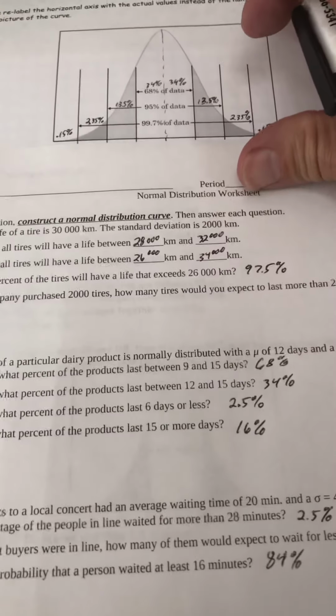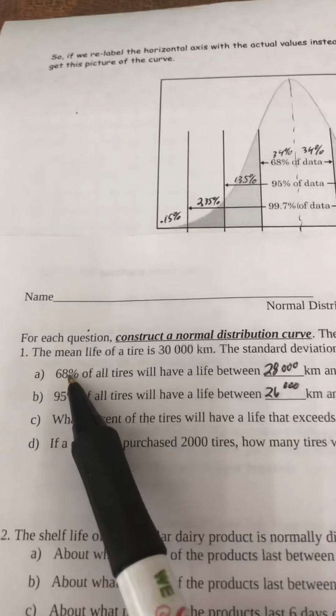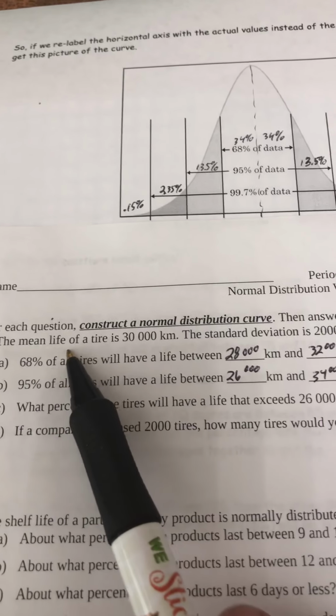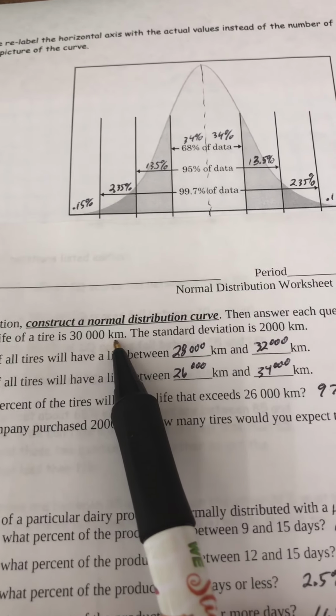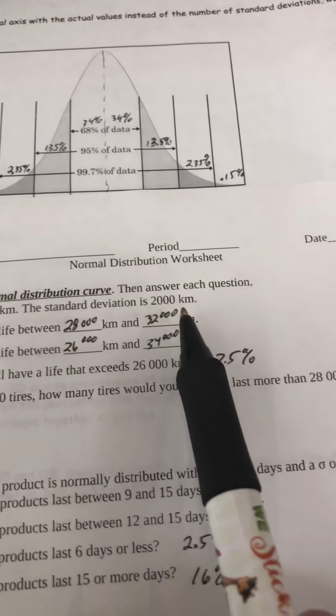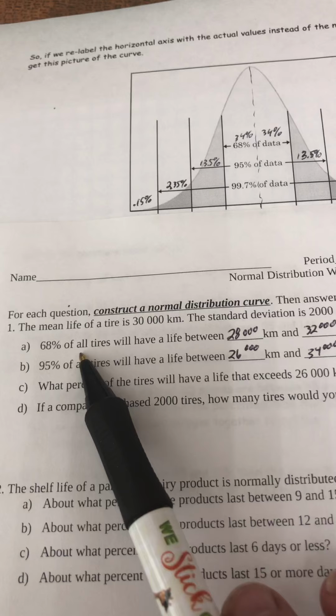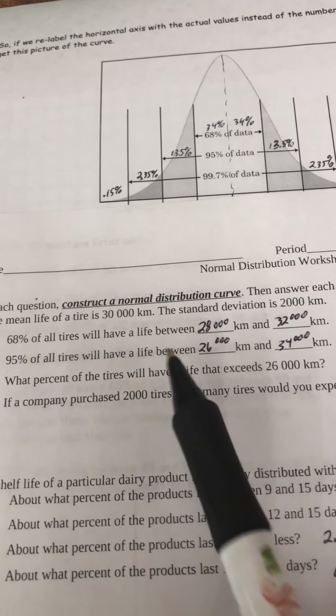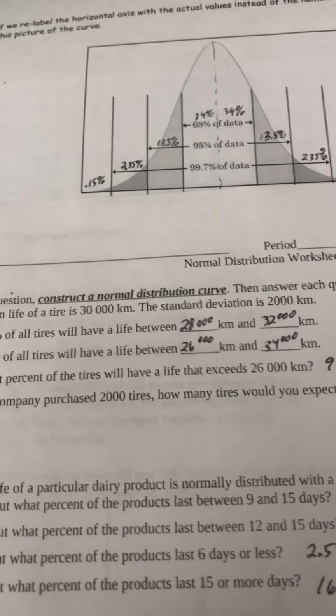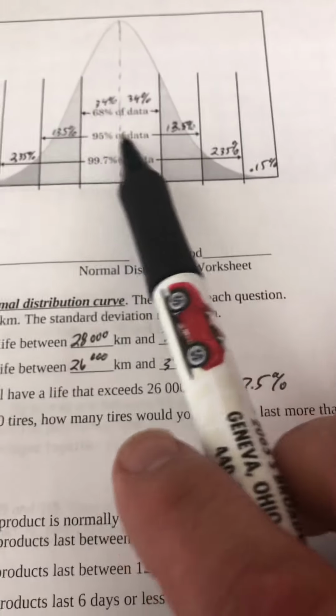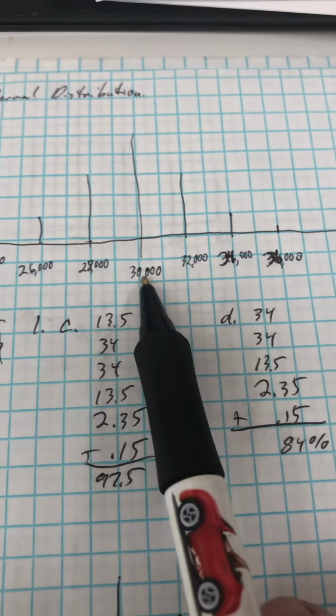So let's take a look at your number one. If the mean life of a tire is 30,000 kilometers and the standard deviation is 2,000 kilometers, 68% of all the tires will have a life between what? So that middle 68%, when you do your standard deviation, this is the 30,000.